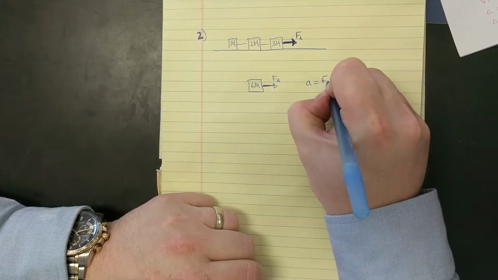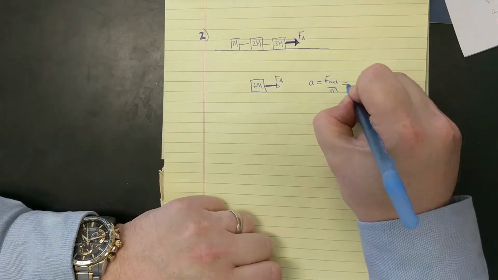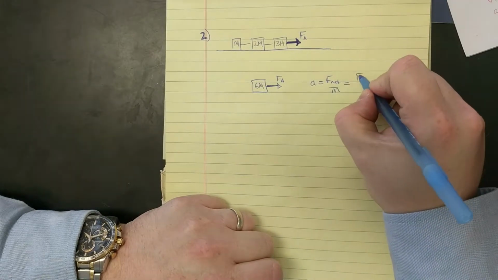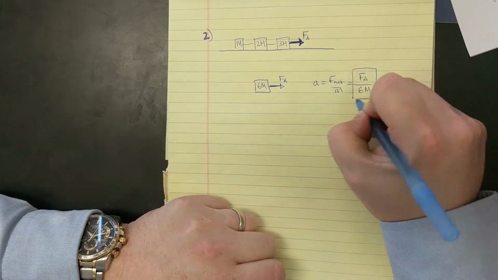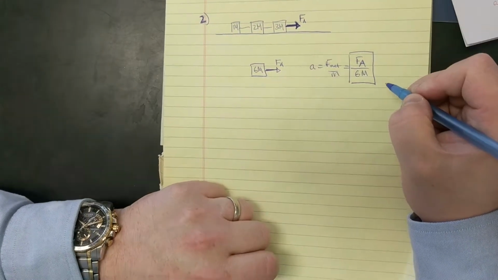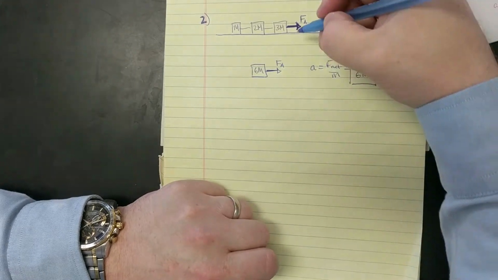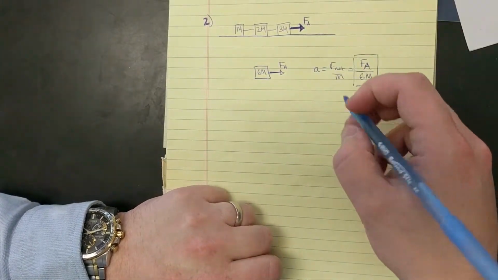Using Newton's second law, if I want to find the acceleration, it's the net force on it, which is just this applied force, over the total mass, which is 6m. So Fa divided by 6m is my acceleration. All three objects, when I go back to looking at them individually, are going to have that acceleration.